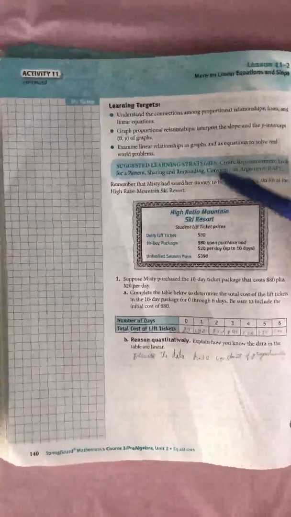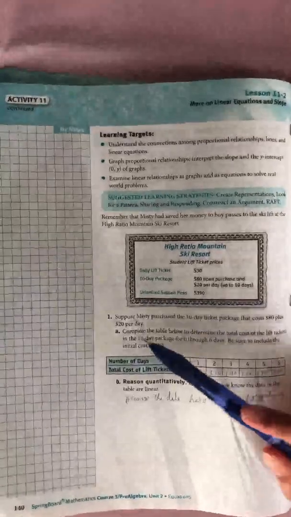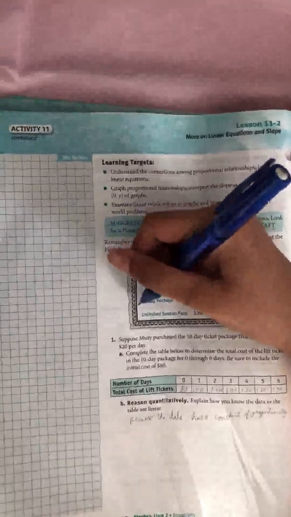Okay, so now let's move on to number 1. Before we do number 1, let's read this little scenario right here. Remember, Misty had saved her money to buy passes to a ski lift at the High Ratio Mountain Ski Resort, and we should also remember this table because this will be important for the Misty situation. So let's read number 1. Number 1 says, suppose Misty purchased a 10-day ticket package that costs $80 plus $20 per day. We already did this in lesson 1-1, so now we're doing this one.